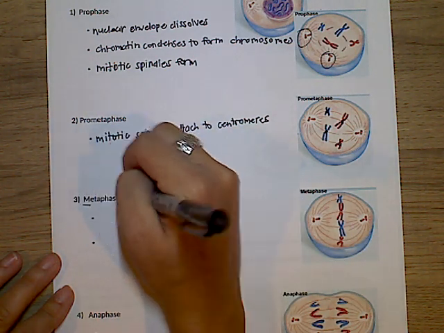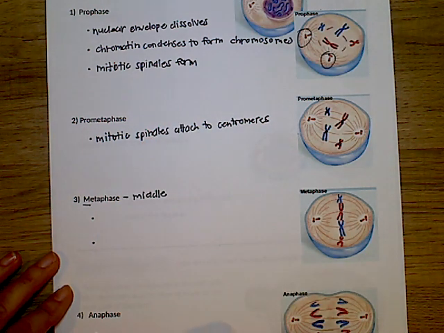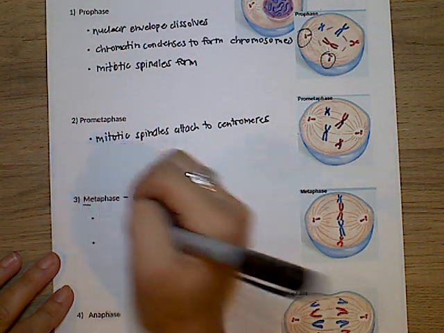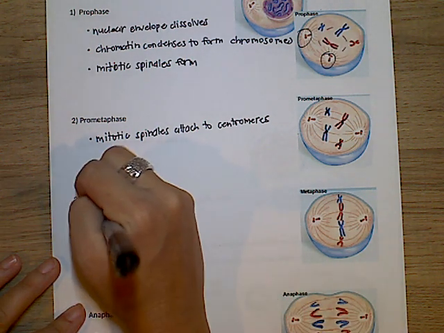Metaphase, I remember M, middle. And this is where the chromosomes align at the cell's equator or in the middle of the cell.